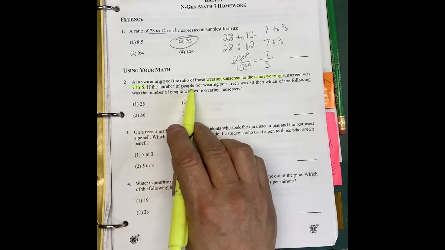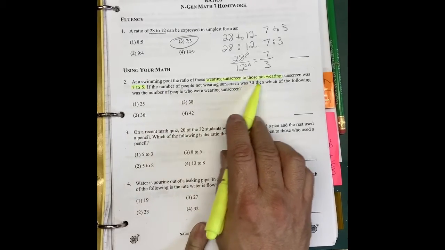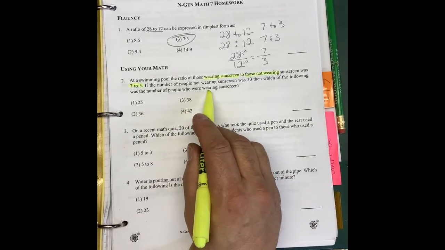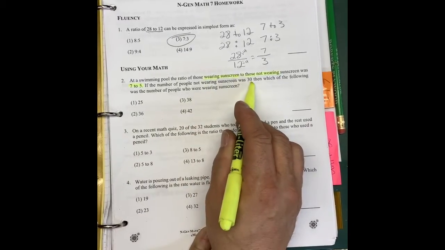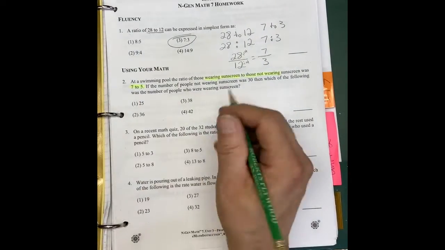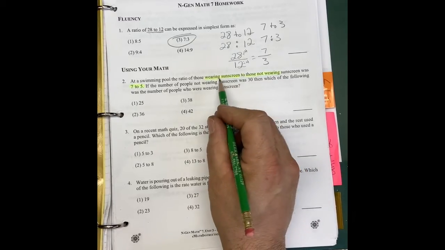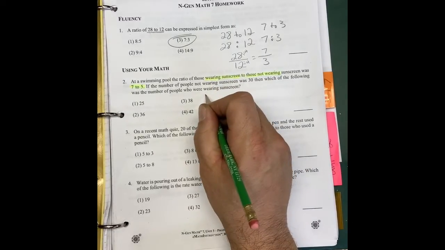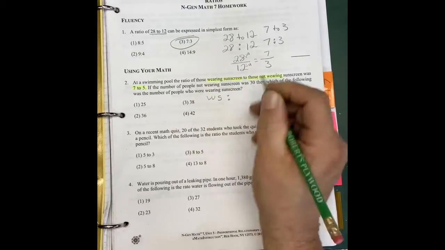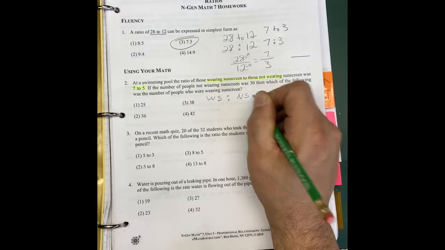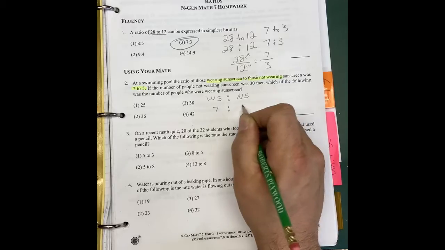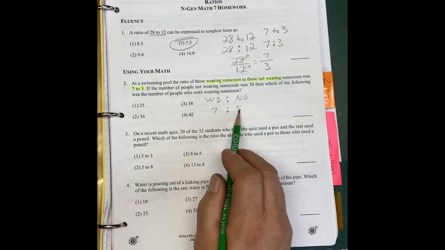So it says, if the number of people not wearing sunscreen was 30, then which of the following was the number of people who were wearing sunscreen? So we're trying to find out how many people were wearing sunscreen if the number of those not wearing sunscreen is 30. So it sounds very complicated, right? Well, the first thing you want to do is write this out. Okay, so I'm going to set this up like a fraction so that it's really easy to see. So wearing sunscreen, I'll put as WS, to no sunscreen, is 7 to 5, okay? So this is with sunscreen, this is without sunscreen.